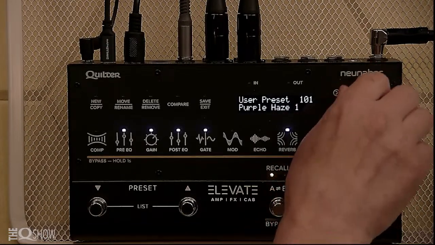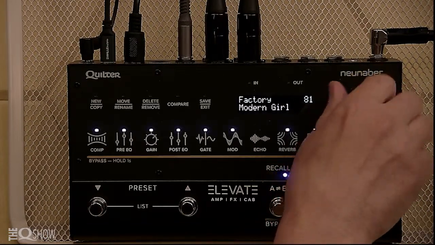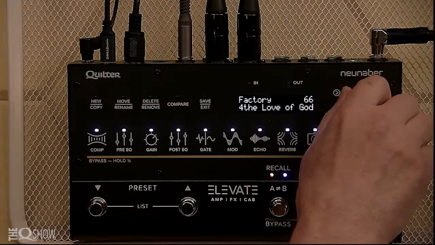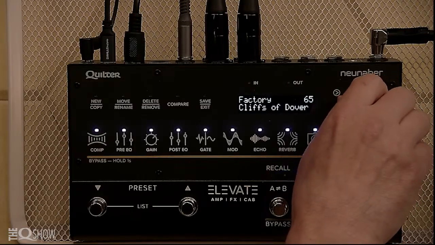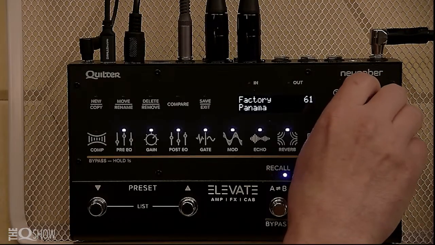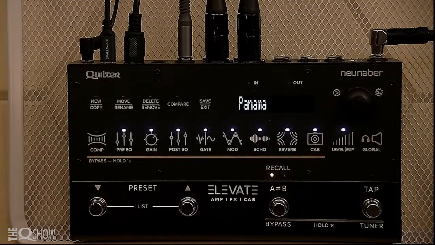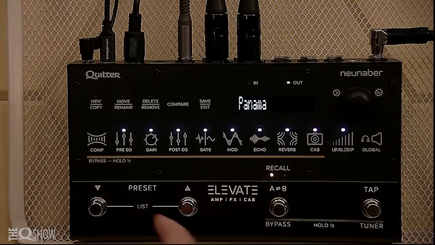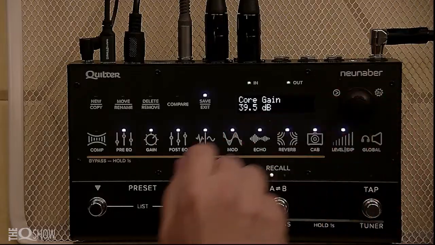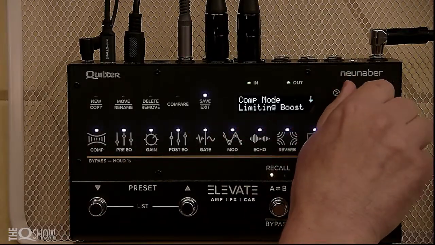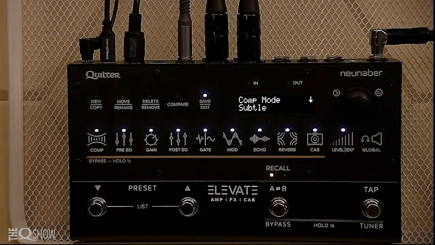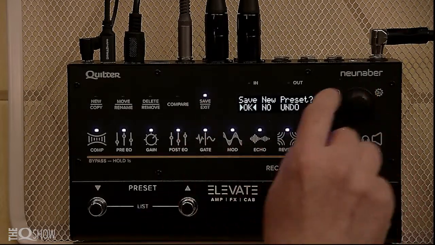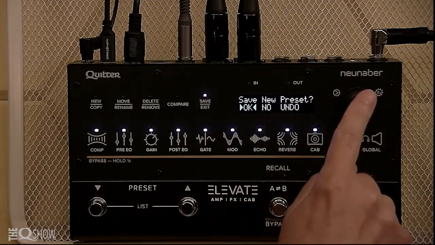Yeah. So third way, say you're in a preset. Let's pick Panama. And then you start editing it. And then you're thinking, oh crap, I forgot to make a copy of that. I picked up the wrong guitar. That's okay. You hit save exit, and it asks you, do you want to save it as a new preset? Yes, I do.